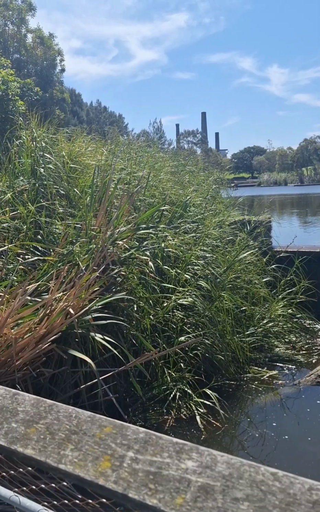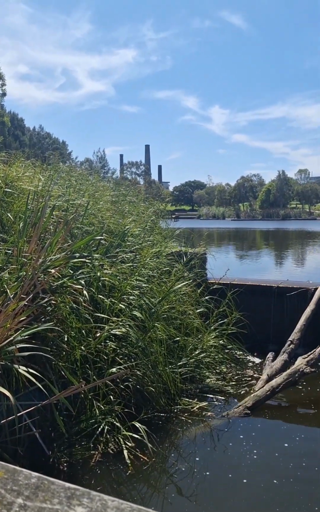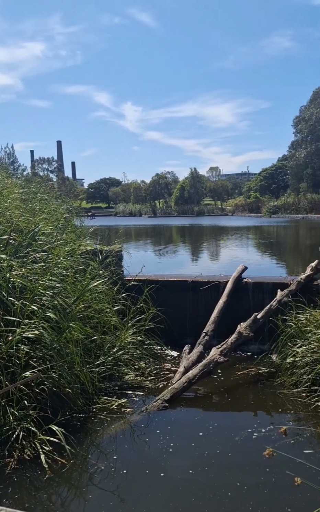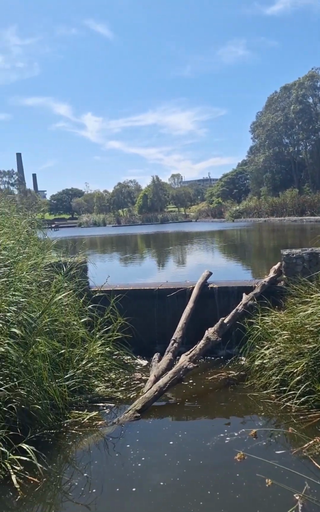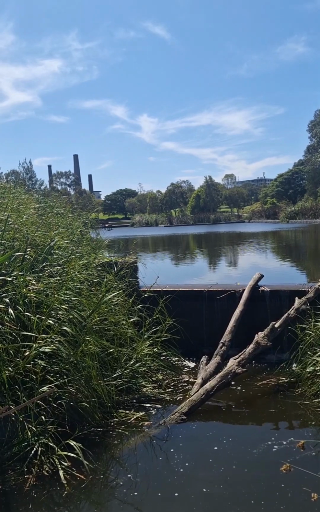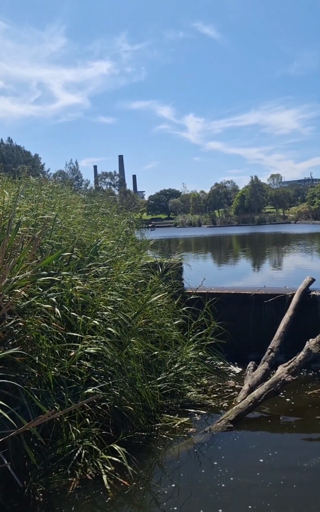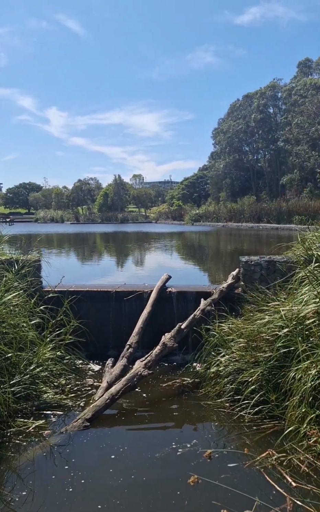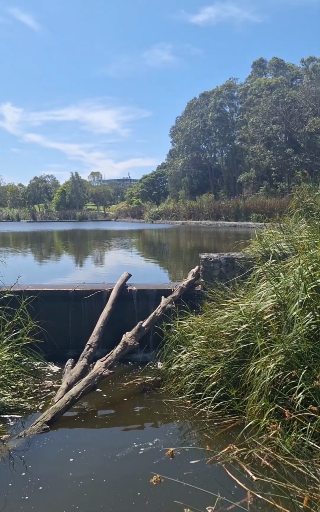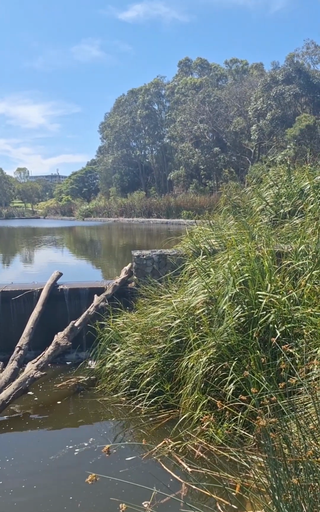So I thought I would show you kind of a wider view of the park. I'm standing in the middle of the park right now, right in this wetlands area. I'm looking towards the entrance of the park now, which you can see has the smokestacks. This used to be a brickworks, and then it was a tip, and then it was a park. So it's changed a lot over the last 100 years or so.